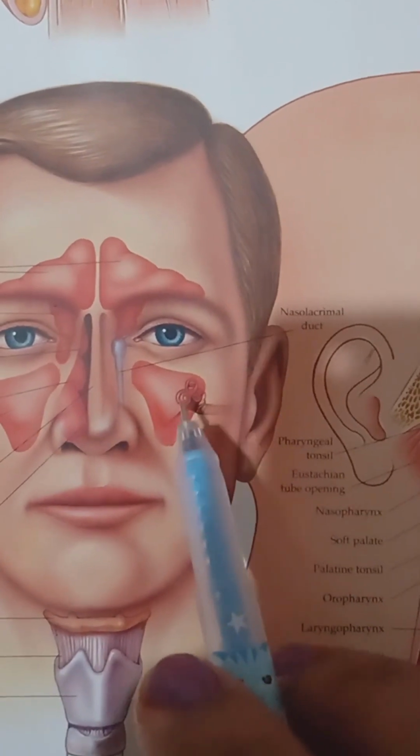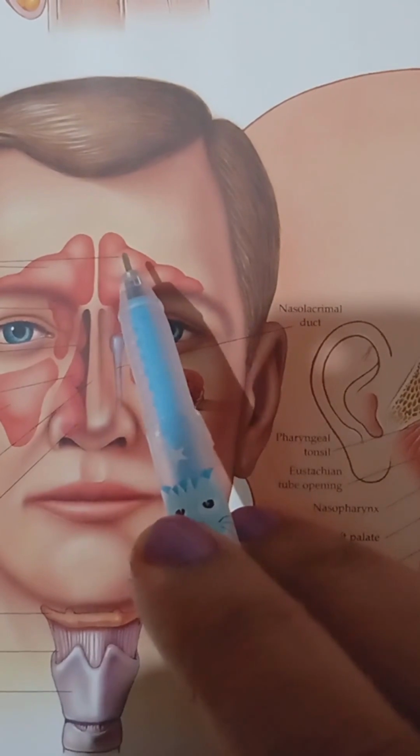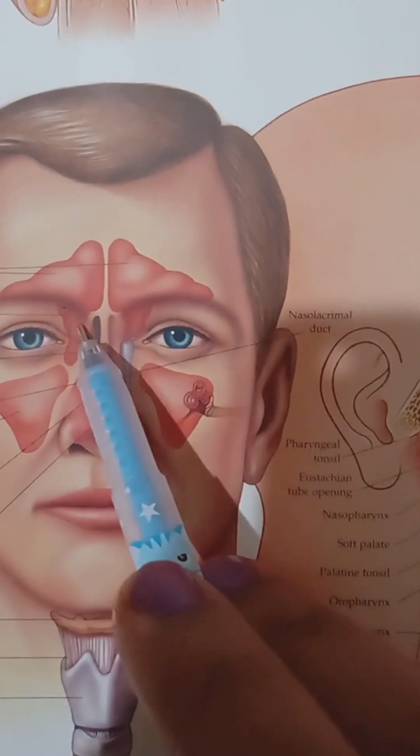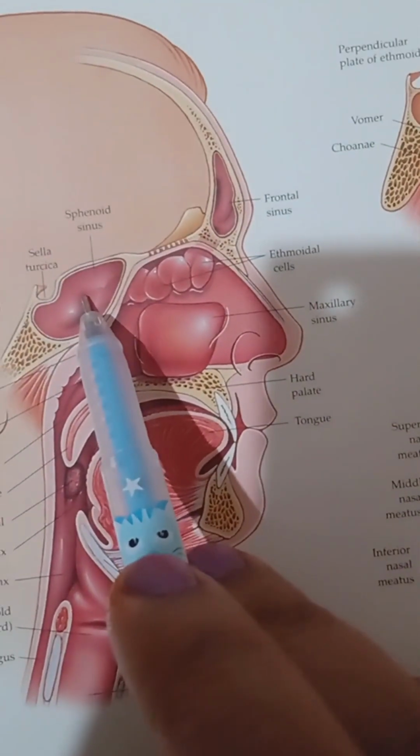Okay, fine. How many paranasal air sinuses are there? There are four groups of paranasal air sinuses. Number 1, frontal air sinus. Number 2, ethmoidal air sinus. Number 3, maxillary air sinus. Number 4, sphenoidal air sinus.